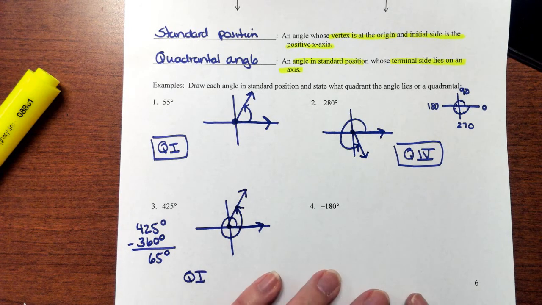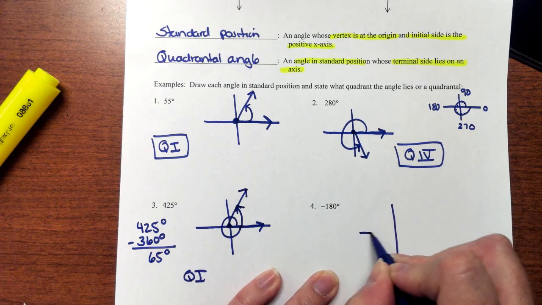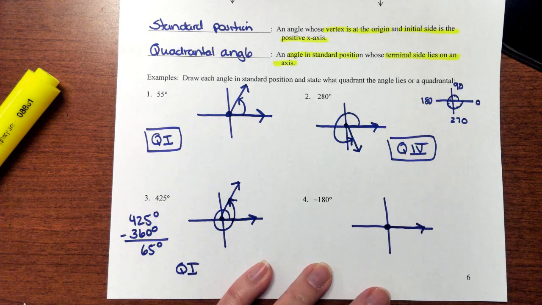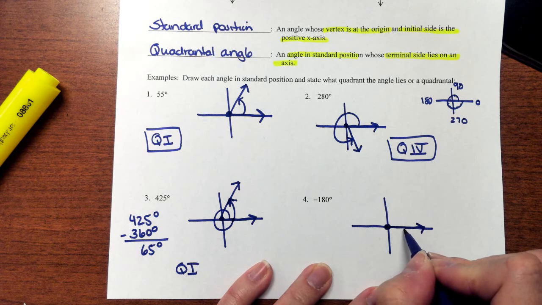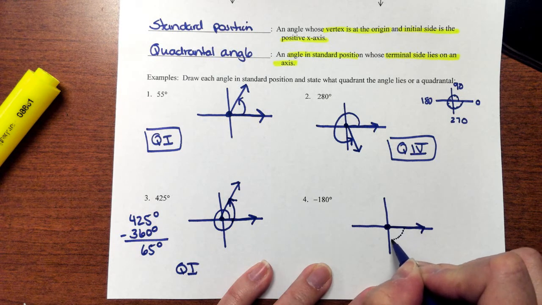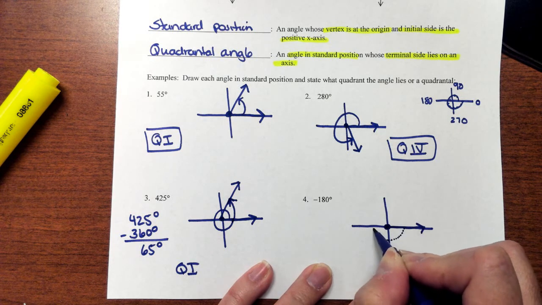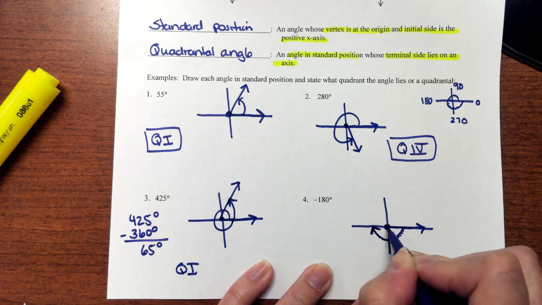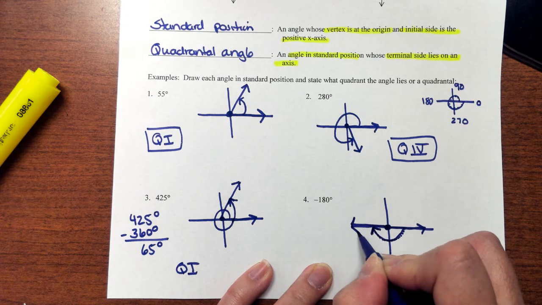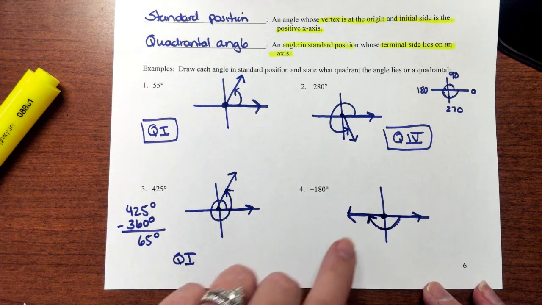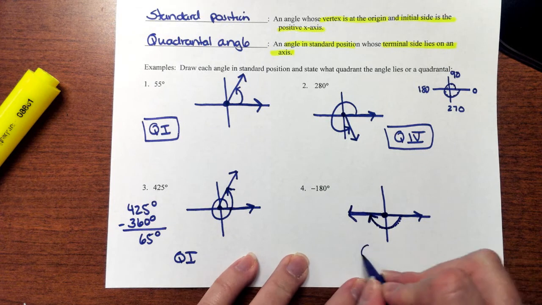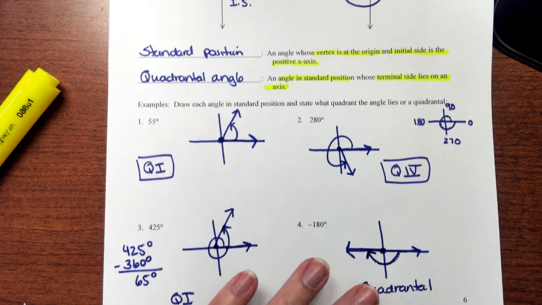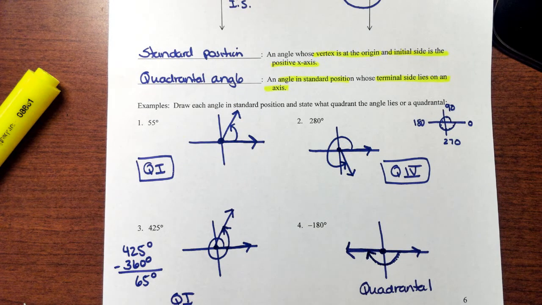Negative 180 degrees. Here's my initial side and vertex at the origin. Since I'm going in a negative angle measurement, this would be negative 90. This is going to be negative 180. And you want to show the direction going in a clockwise movement or rotation. Since your terminal side is on an axis, we call this angle a quadrantal. So that's how you can sketch positive and negative angles in the coordinate plane.